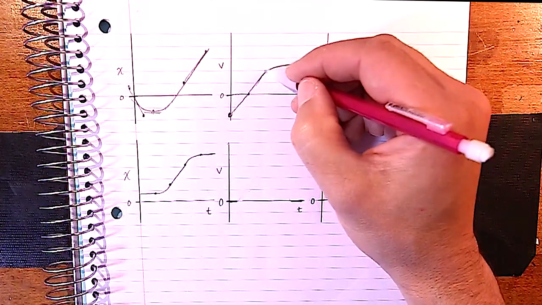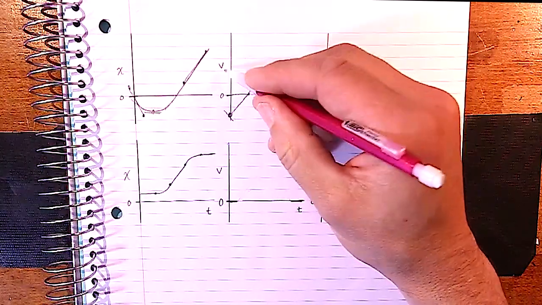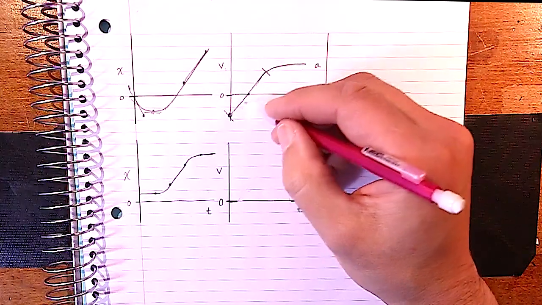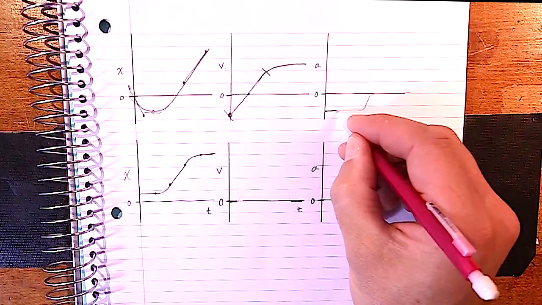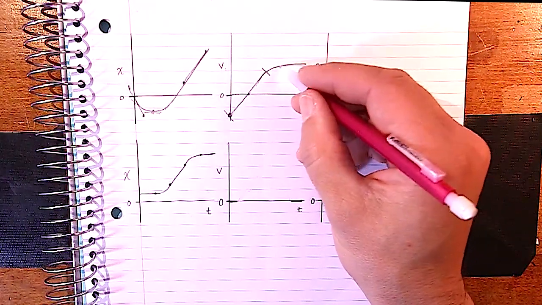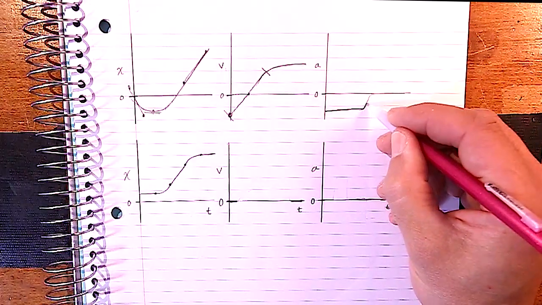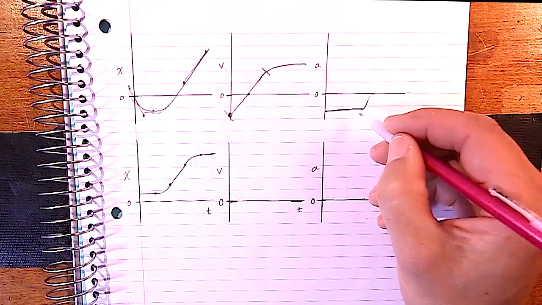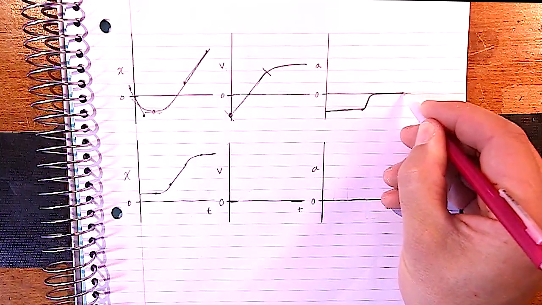So what would our acceleration be? From here to here, the velocity is changing, it's positive and constant, so our acceleration graph looks like this, until it flattens out and the velocity becomes constant, so the acceleration becomes 0.